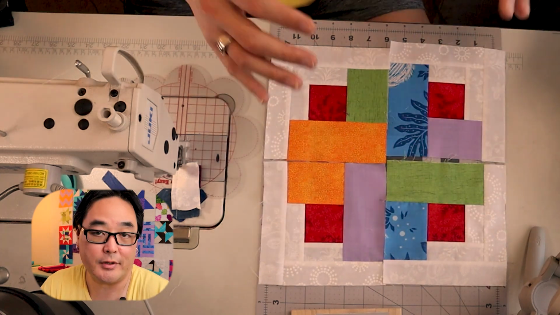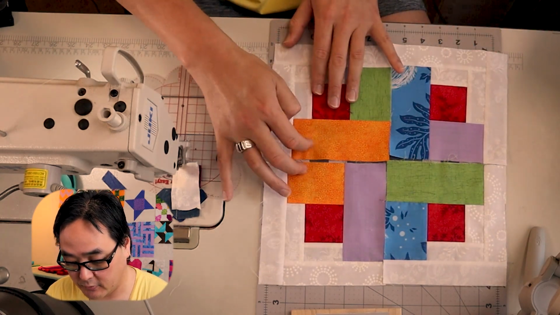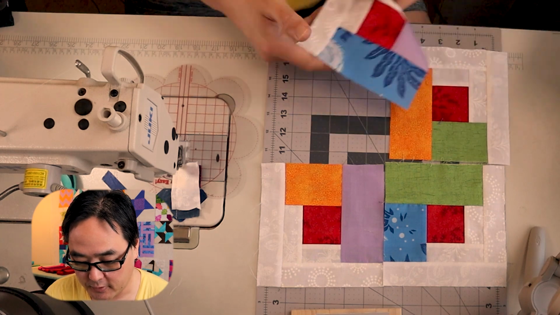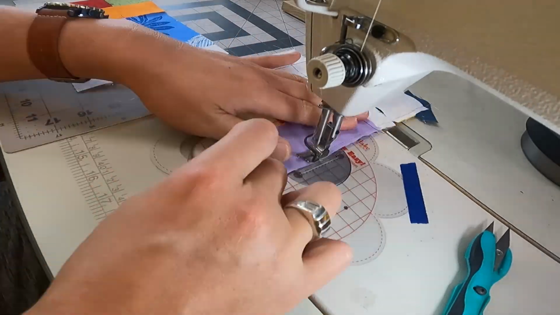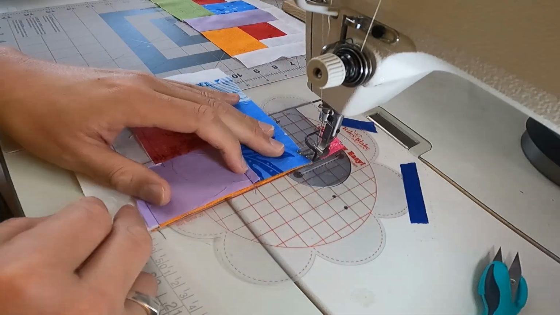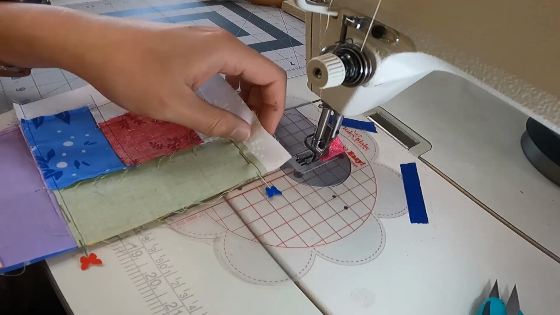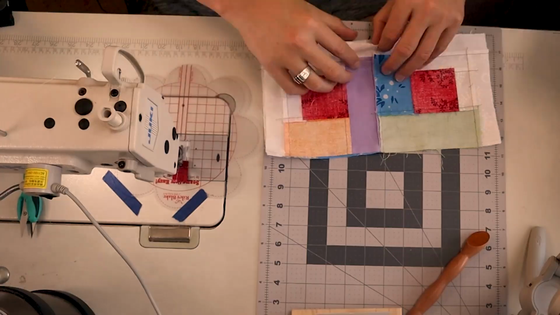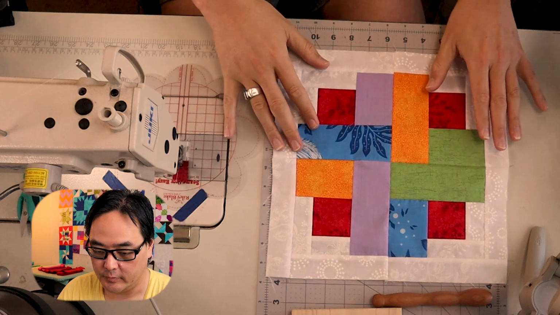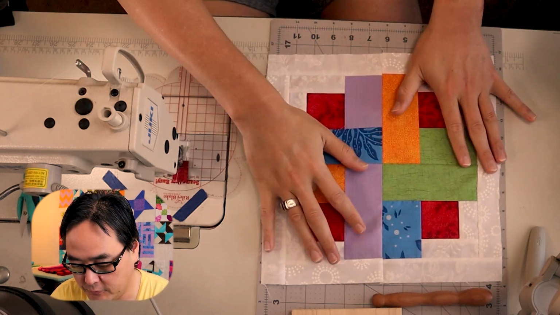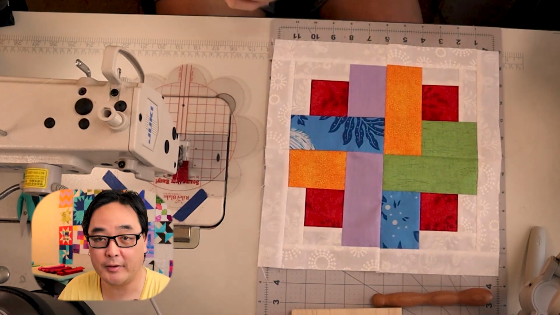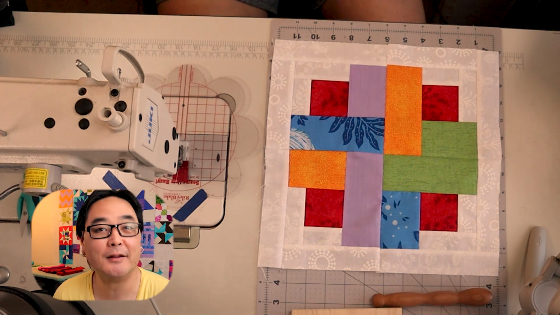At some point in time, I'm going to get 2 matching colors, so maybe I'll do this because the green is not so obvious. Okay, let's sew this block together. So we have our block all sewn together. Let's get this pressed. And let's call this block done.